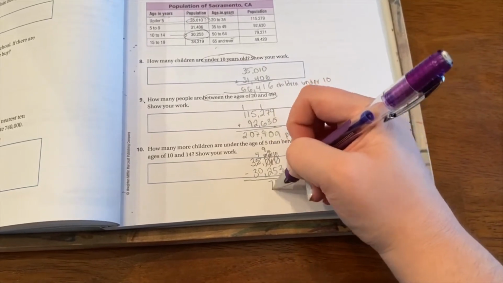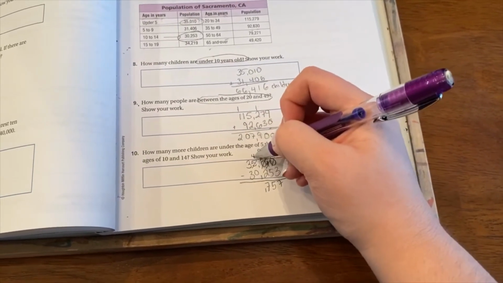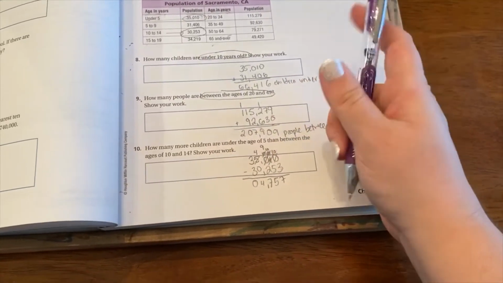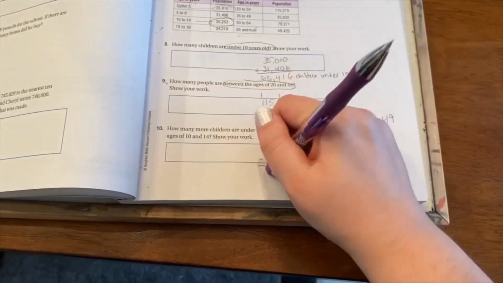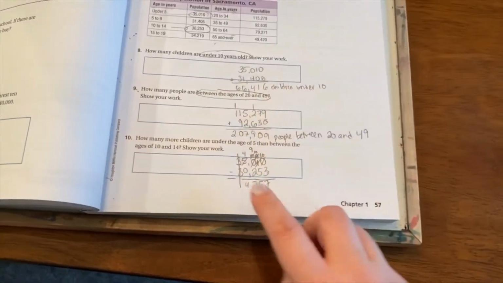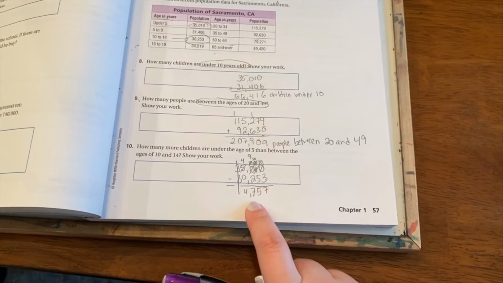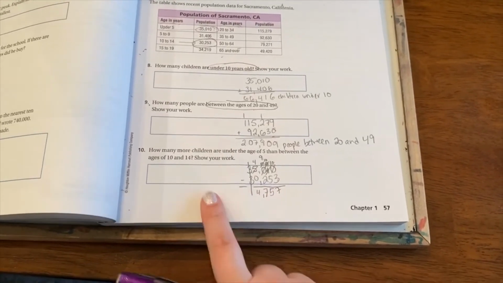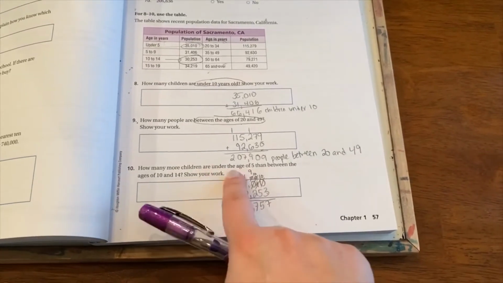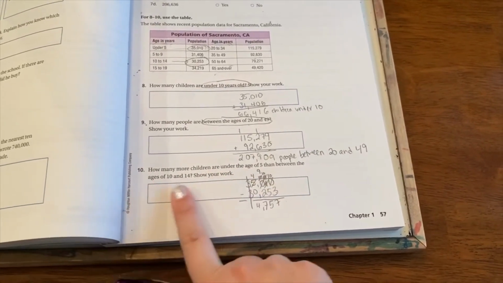9 minus 2 is 7. 4 minus 0, we can do that, and 3 minus 3 is 0. So you can either leave the 0 there or you can just cross it out. 4,757. There are 4,757 more kids under the age of 5 than there are between the ages of 10 and 14.